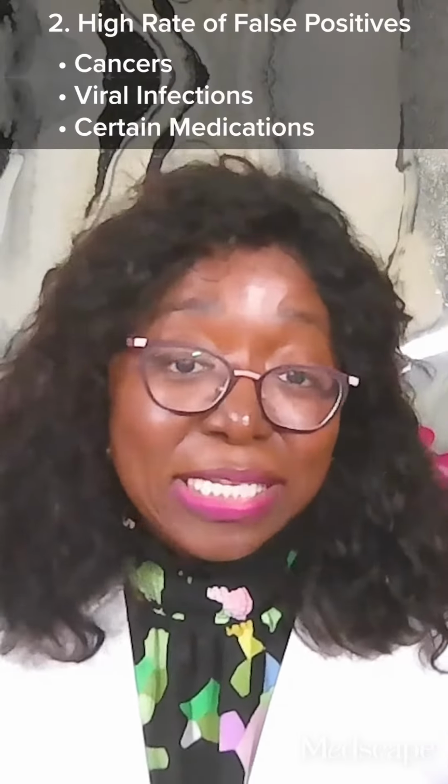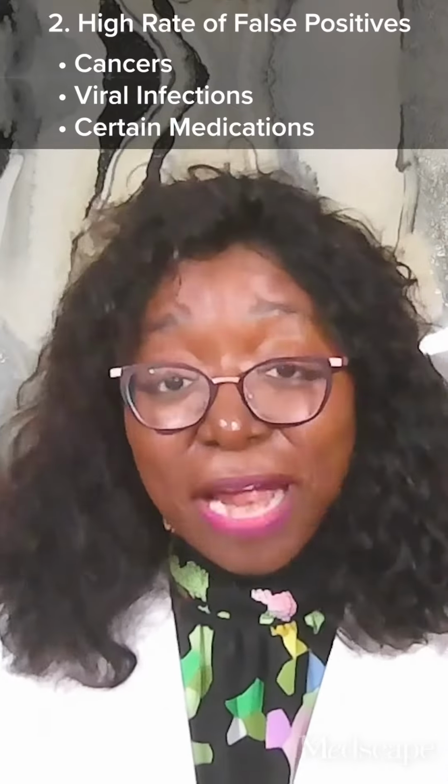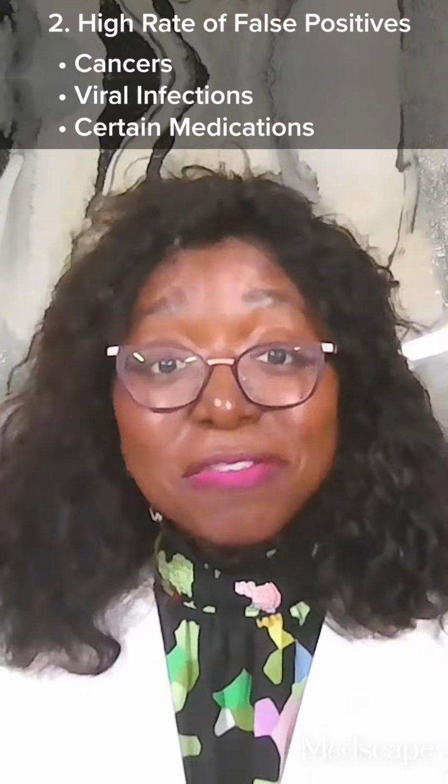2, there's a high false positive rate for an ANA test. For instance, cancers can cause a positive ANA test. Viral infections can cause an ANA test to be positive. Medications can cause a false positive ANA test. So a number of things, including even the thyroid, can cause a false positive ANA test.